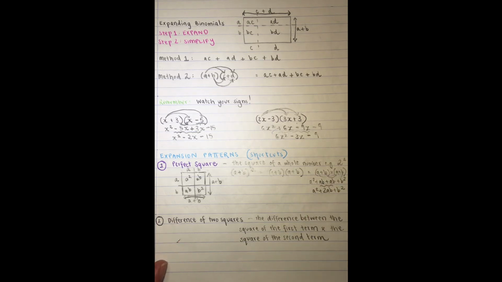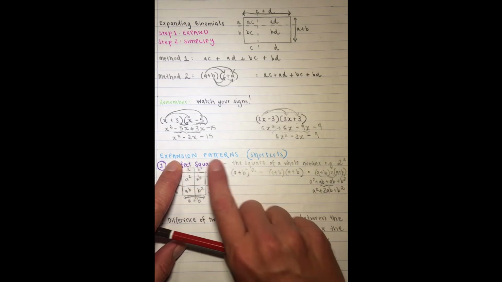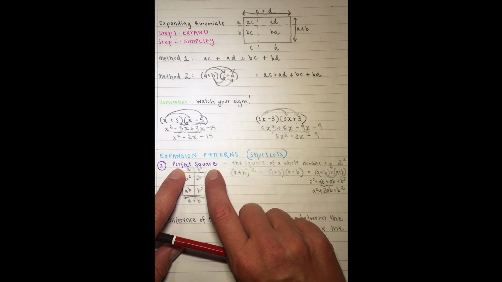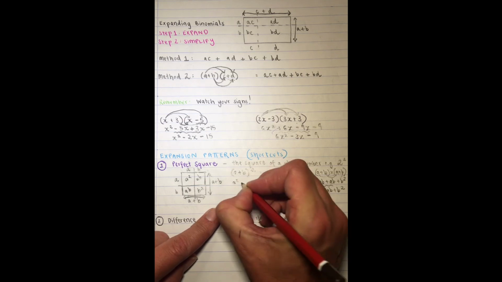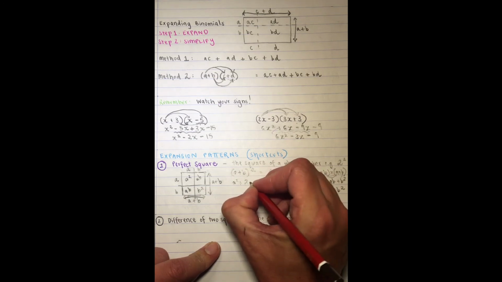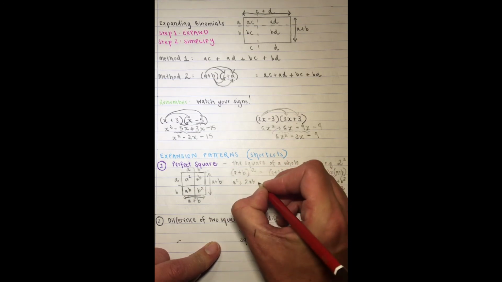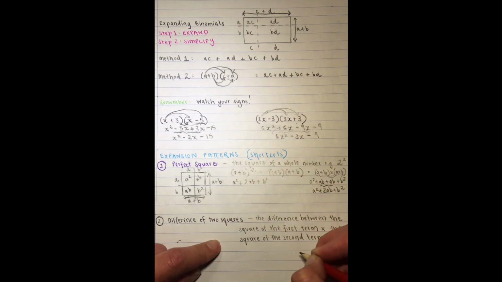So you're allowed to use a shortcut when you're working with perfect squares. This is the expansion pattern for perfect squares. The shortcut is, you can remember that I'm going to square the first one, and then it is 2 lots of term 1 and term 2, plus the second term squared.